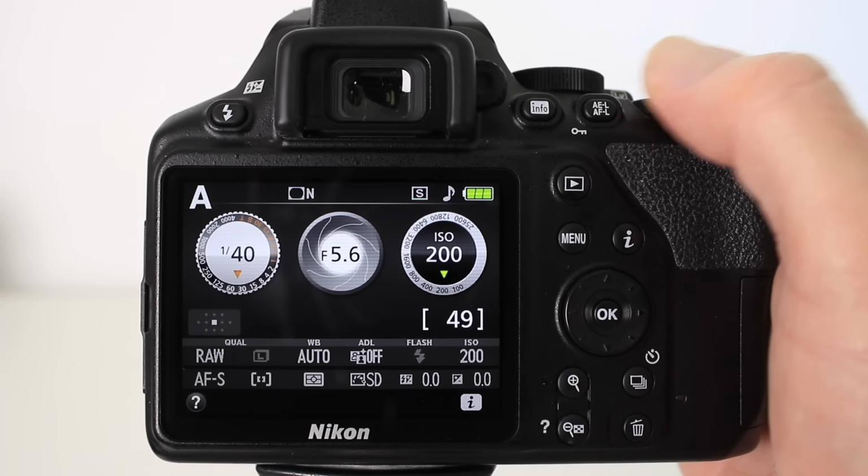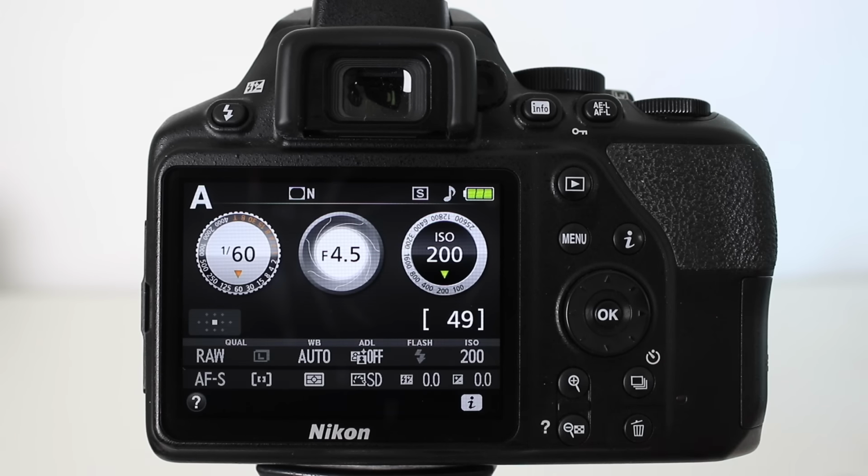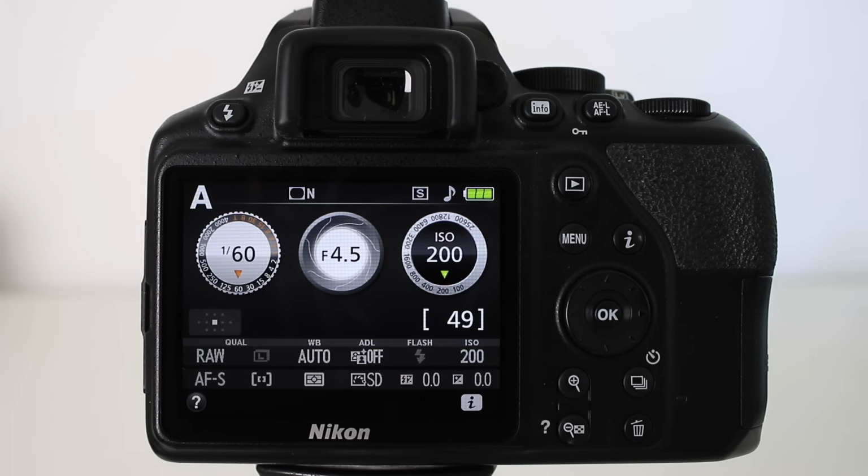This is a lower F number, and again the camera responds by increasing the shutter speed. And that's how you adjust aperture in Aperture Priority mode.